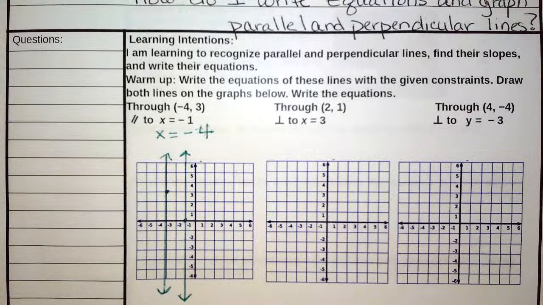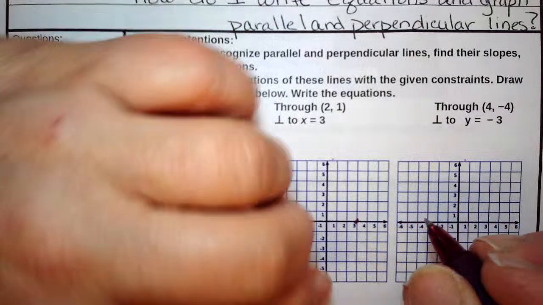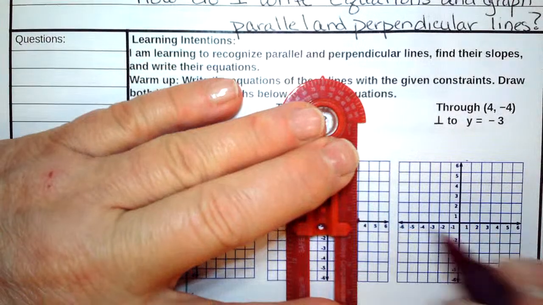So it is going through (2, 1), and it is perpendicular to x equals 3. So x equals 3 is here. It's a perfectly vertical line.